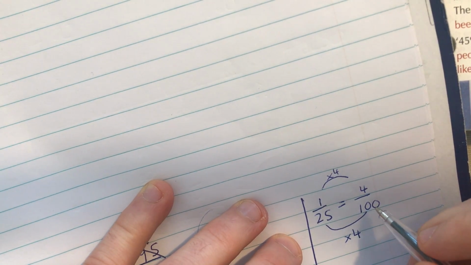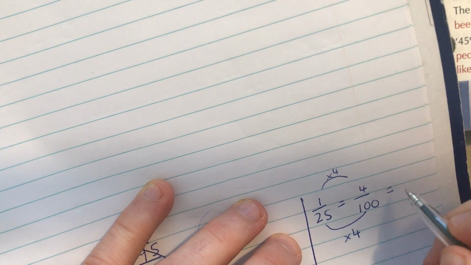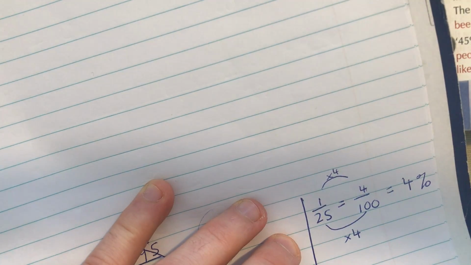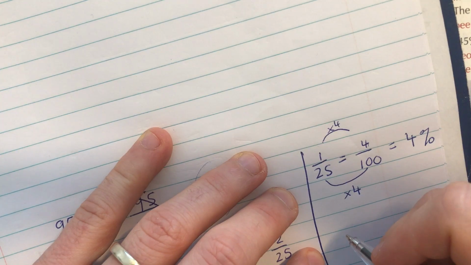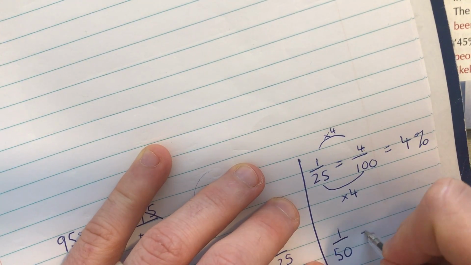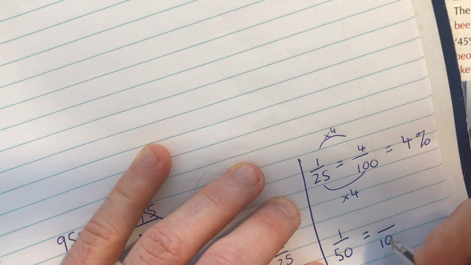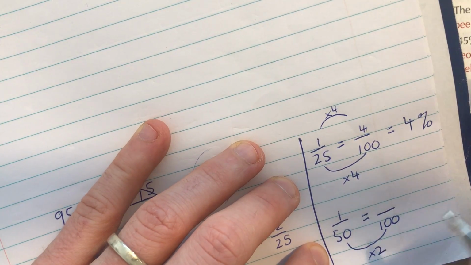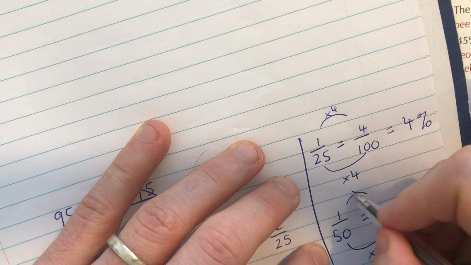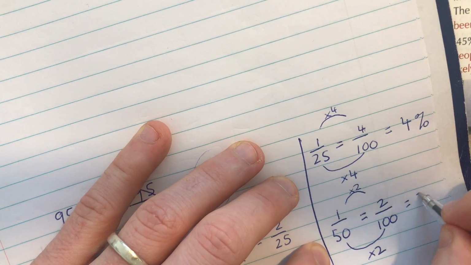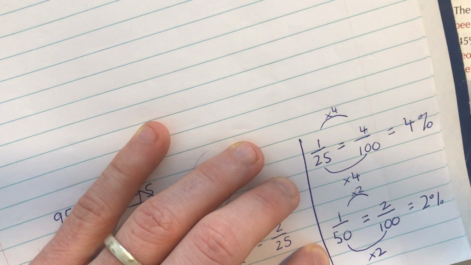And then when you have it as something over 100, it's easy to tell what percentage it is, because 4 over 100 is going to be 4%. Does that make sense? And similarly, if we are doing 1 over 50, again, we want to get that as something over 100. So to go from 50 to 100, it's times 2. Let's do the same thing on top, multiply it by 2. 2 by 1 is 2. So that's 2 over 100, which is the same as saying 2%. That clear?